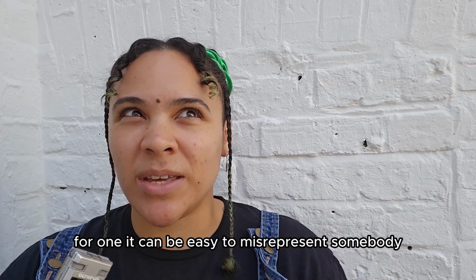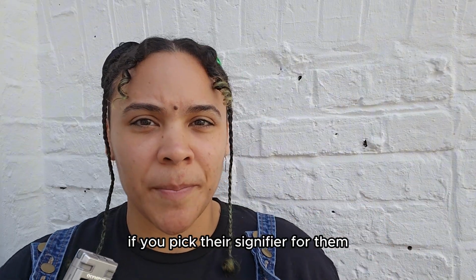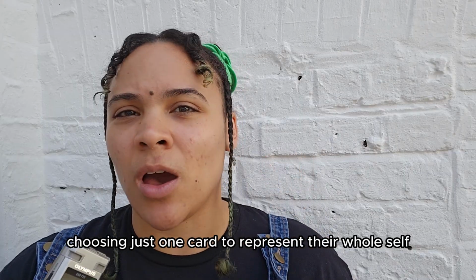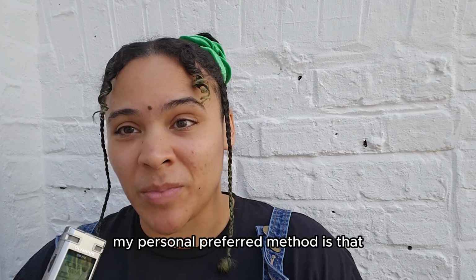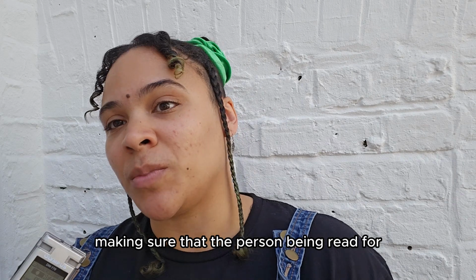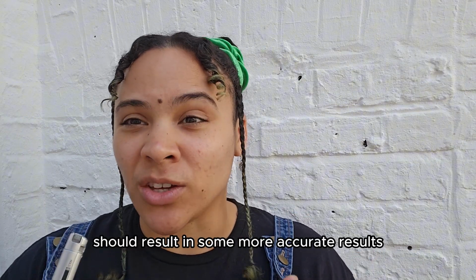For one, it can be easy to misrepresent somebody if you pick their signifier for them. And for some people, it can be very difficult choosing just one card to represent their whole self, or to represent someone in their life. My personal preferred method is that if you are reading for other people, that you get them to choose their signifier cards. This is a good choice for making sure that the person being read for feels connected to their card and therefore should result in some more accurate results.